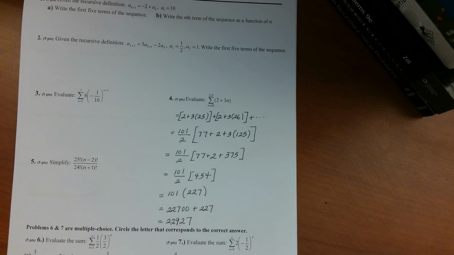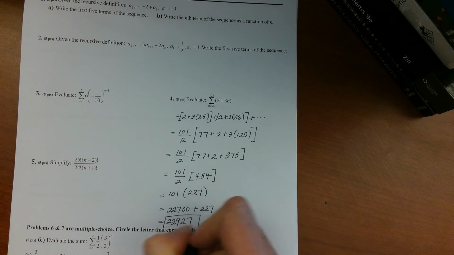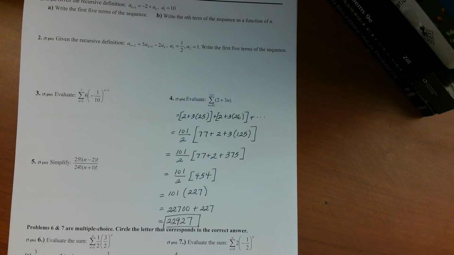Okay. And is that what I got earlier today when I did this problem? I have no idea. Okay. Yeah, I think so. Okay. Hope I didn't mess that up. I'm sure I'll hear all about it if I did.